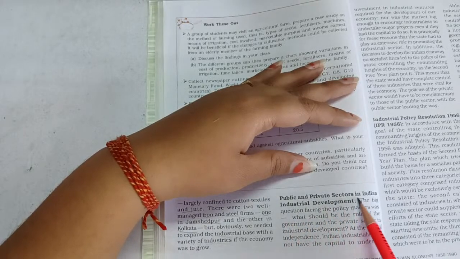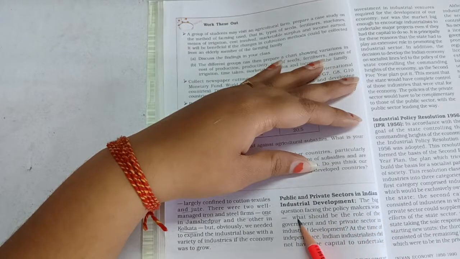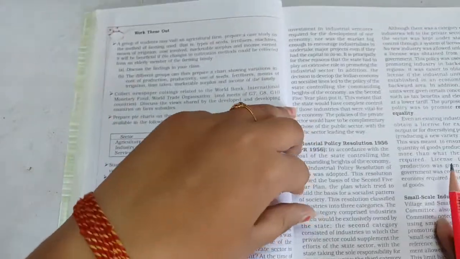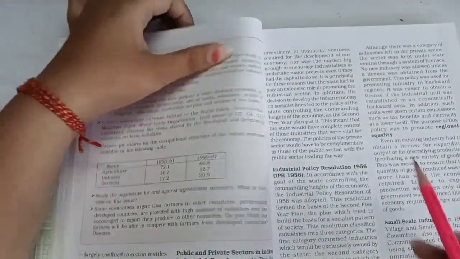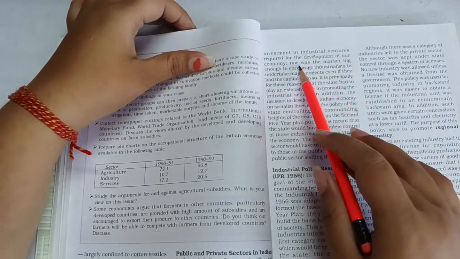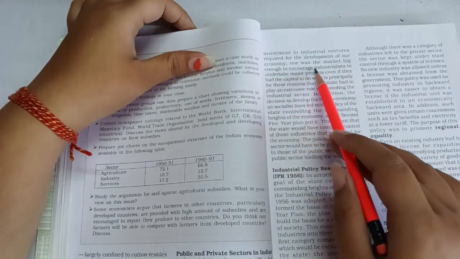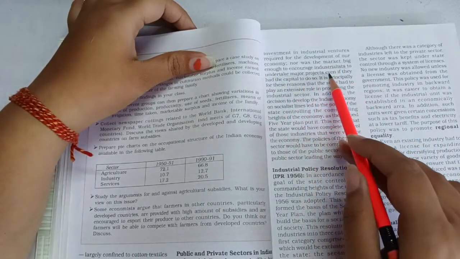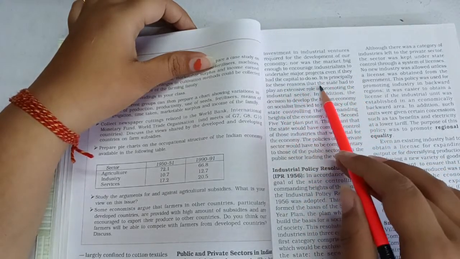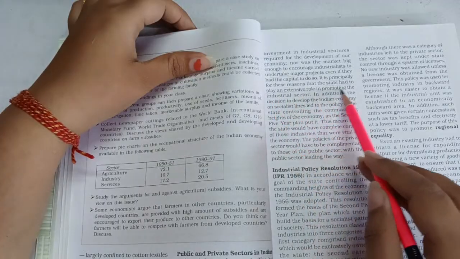Public and private sectors in Indian industrial development. The big question facing the policymakers was what should be the role of the government and the private sector in industrial development. At the time of independence, Indian industrialists did not have the capital to undertake investment in industrial ventures required for the development of our economy. Nor was the market big enough to encourage industrialists to undertake major projects even if they had capital to do so.